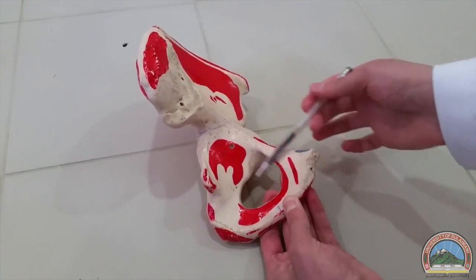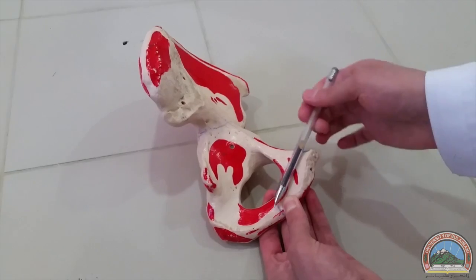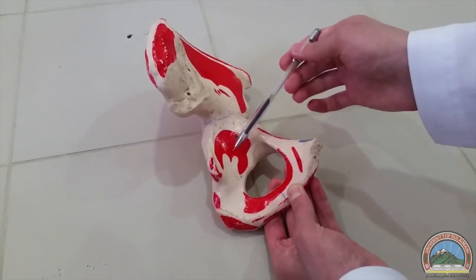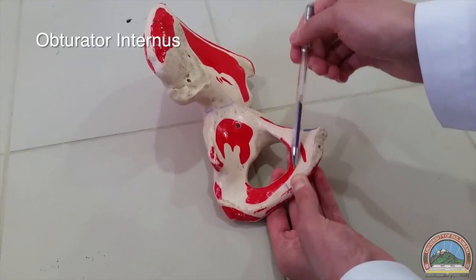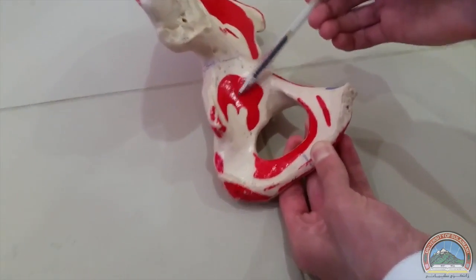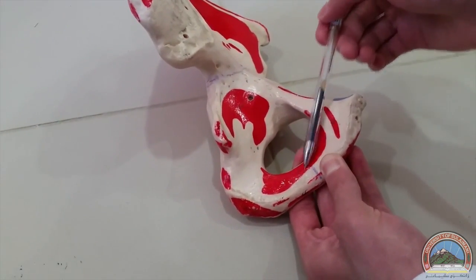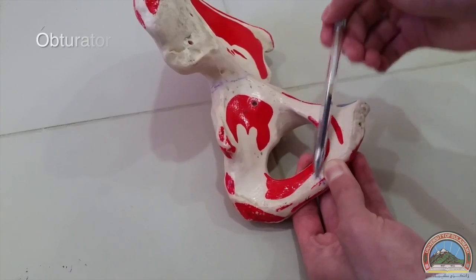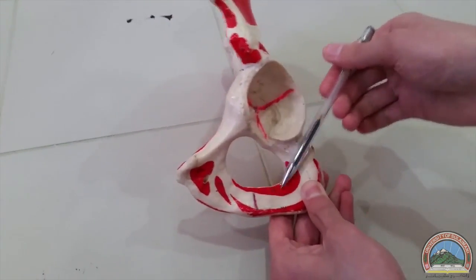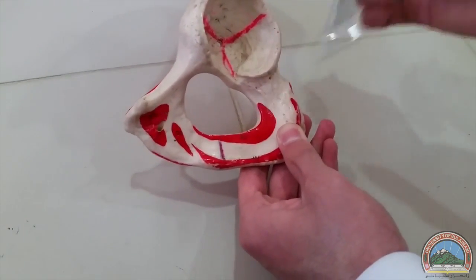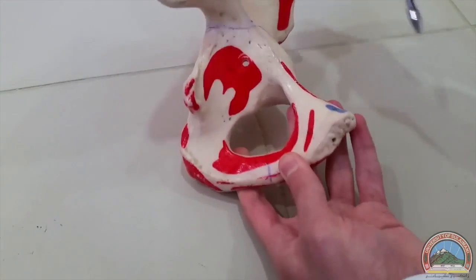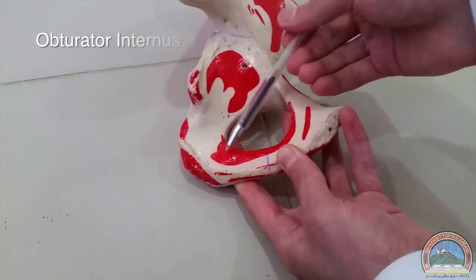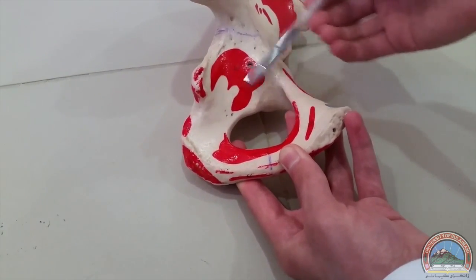On the internal surface of the obturator membrane, we have the obturator internus, these two origins, this and this. Obturator externus externally, and obturator internus internally.